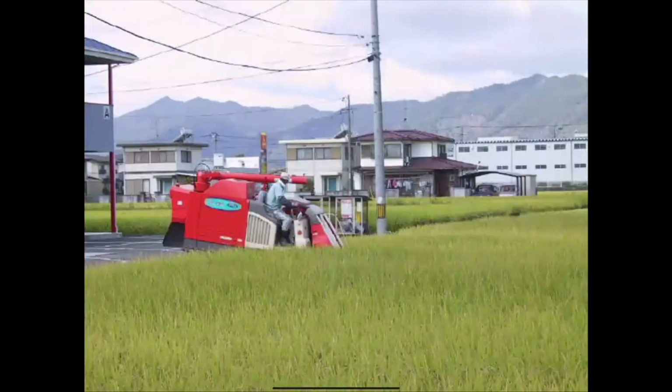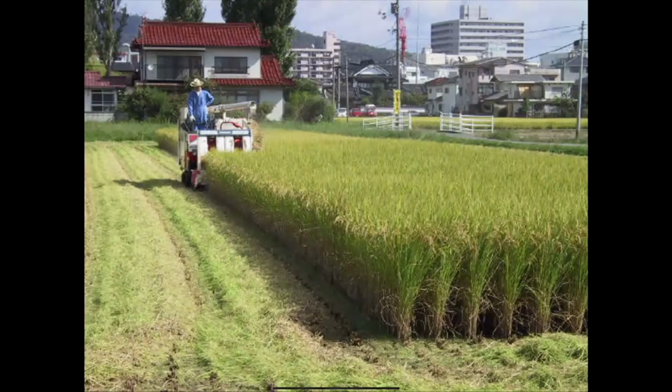And this is what Japanese farmers do in November or December, when they harvest the rice. I took this picture myself, but it's not from the 1980s, it's from about 1999.